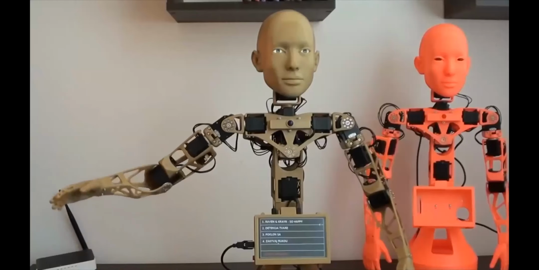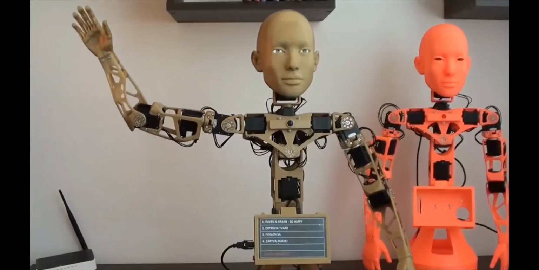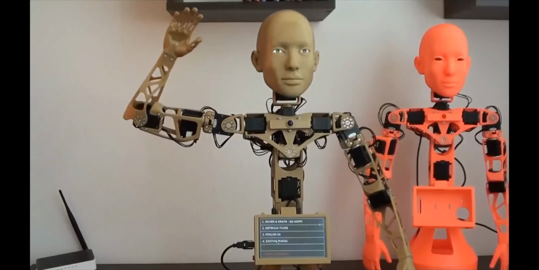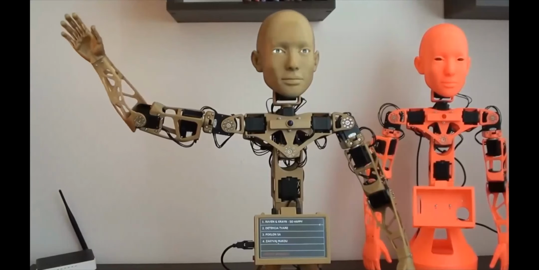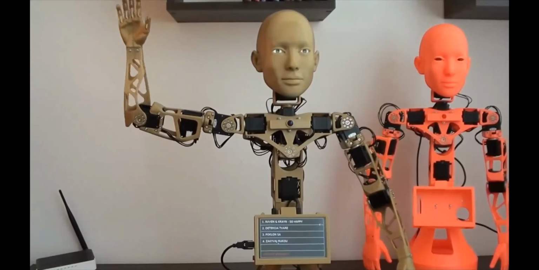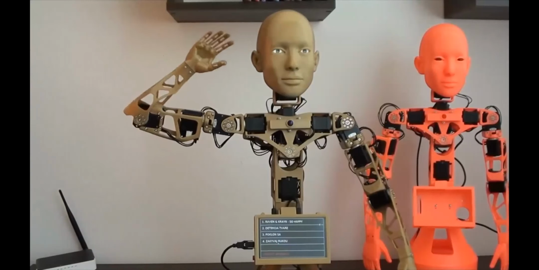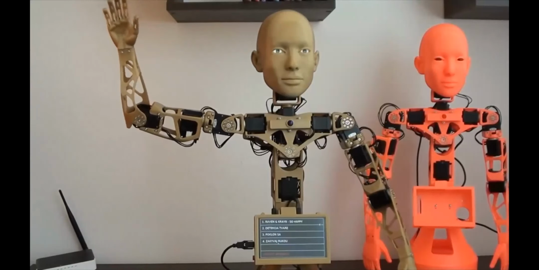So all these things can be printed. This is an open source project, by the way. If you want, you can download the code and everything, and you can build the robot. Again, what is inside is a Raspberry Pi.